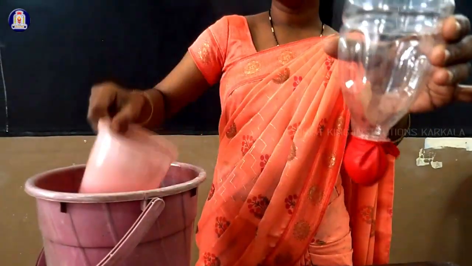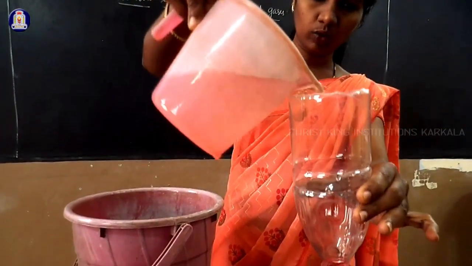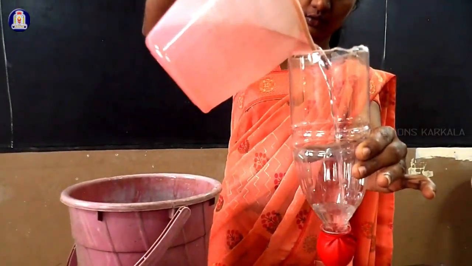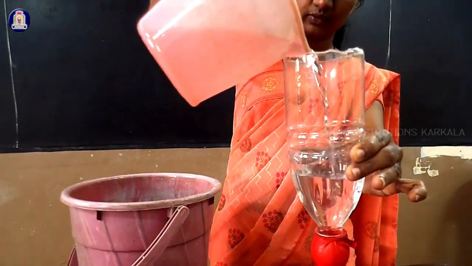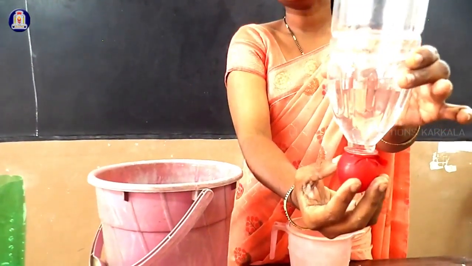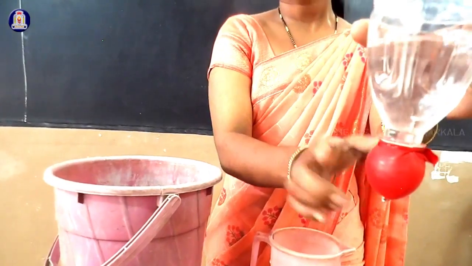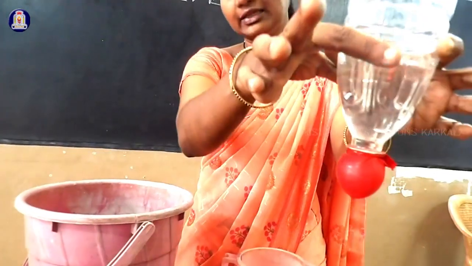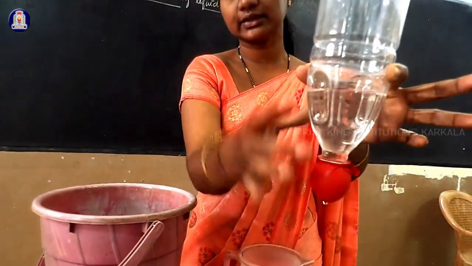If you add more water to the bottle, the rubber sheet bulges even more, and you can see more expansion. So as the column of water in the bottle increases, the pressure exerted also increases.